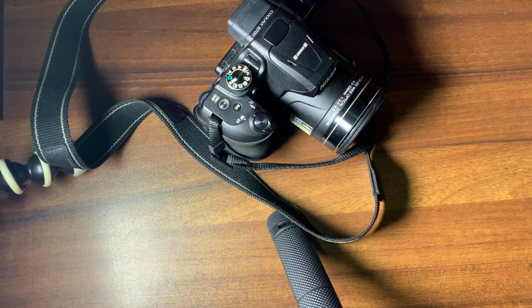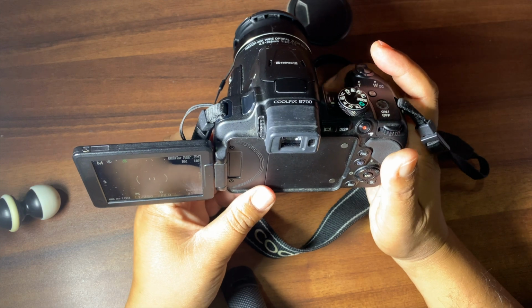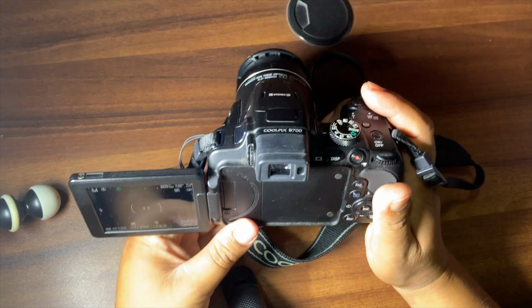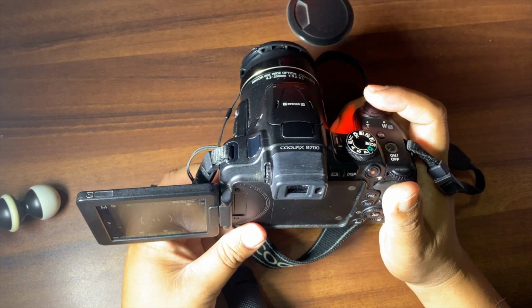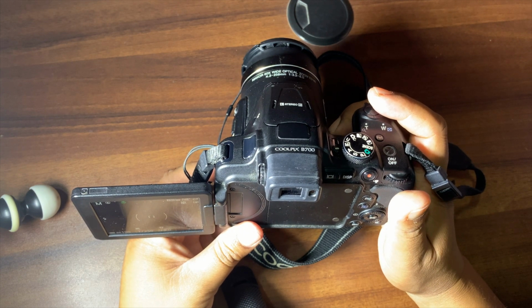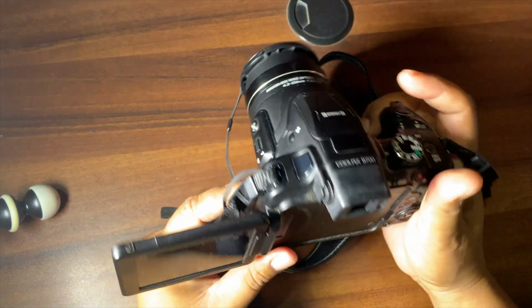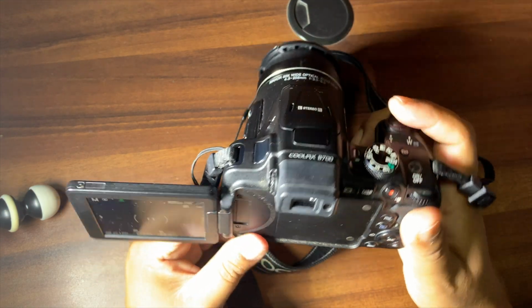exposure triangle. So now I have already set my menus. Then I have to set my aperture, ISO, and also the shutter speed. So now I will set those things.